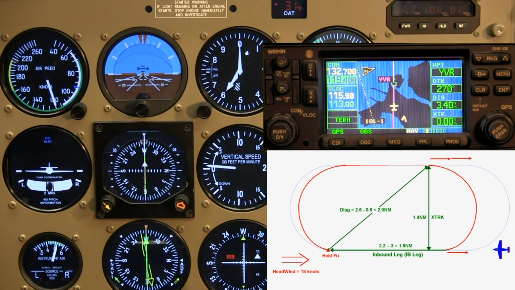We are inbound to the Vancouver VOR on the 090 degree radial. We are cleared to hold east on the 090 degree radial. The wind is exactly as we just briefed.